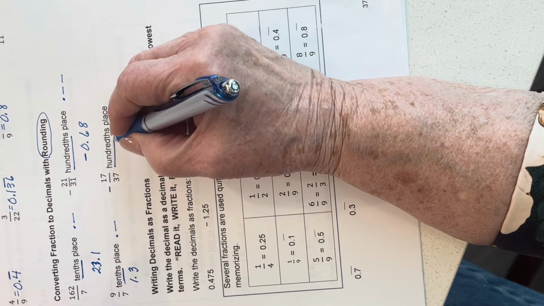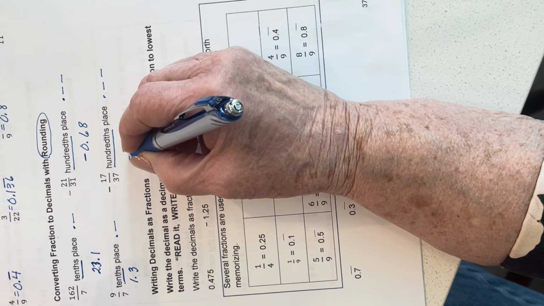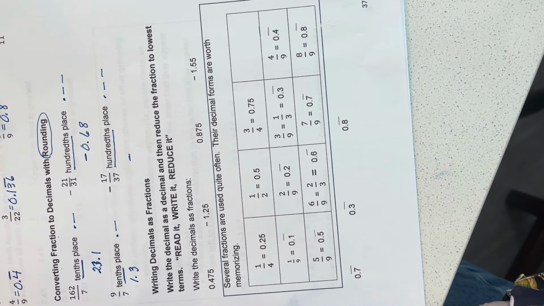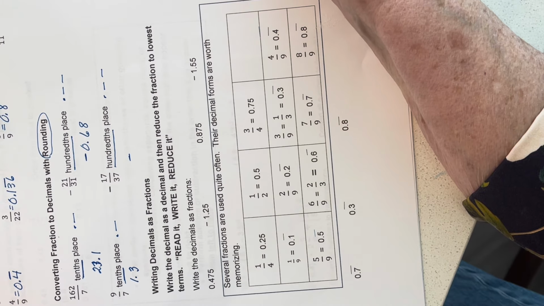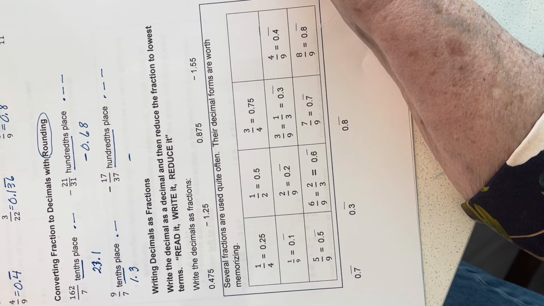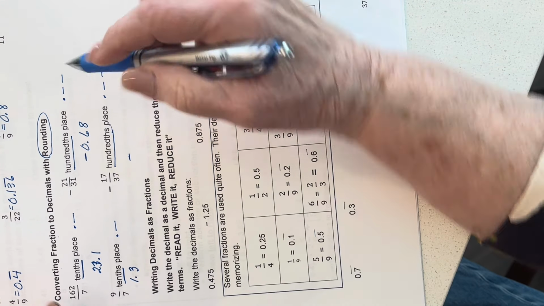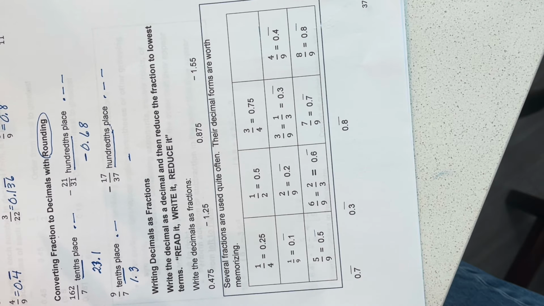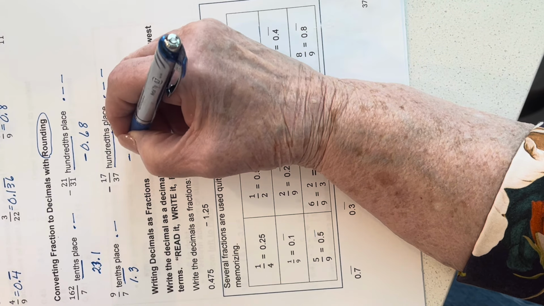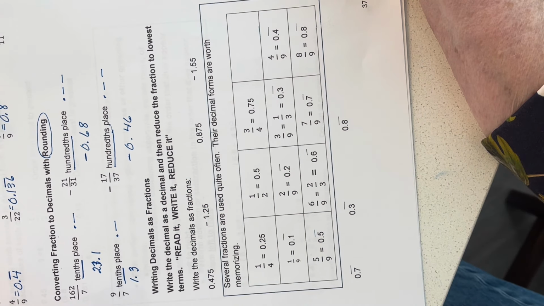Now we have another negative, and we're going to round it to the hundredths place. So this is going to be negative 17 divided by 37. And we get decimal point 459459459. It's actually a repeating decimal, but they want us to round it to the hundredths place. So it's either going to be 45 or 46 hundredths. 9 is the next digit, so we have 46 hundredths, negative 46 hundredths.